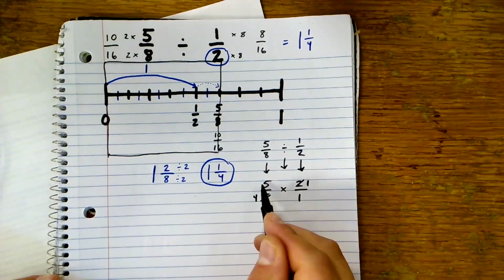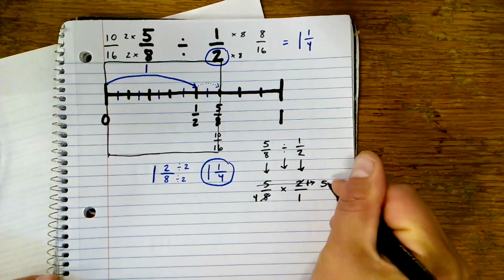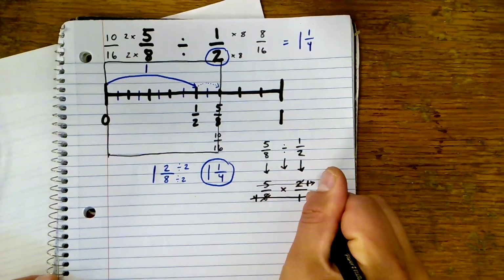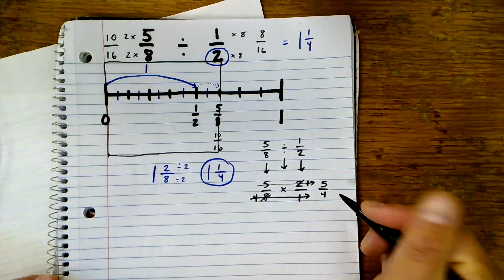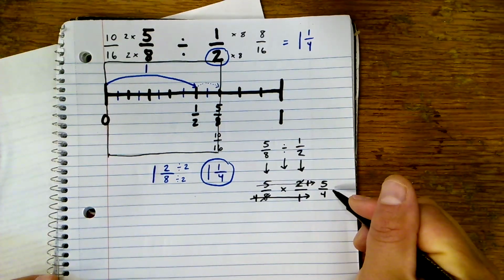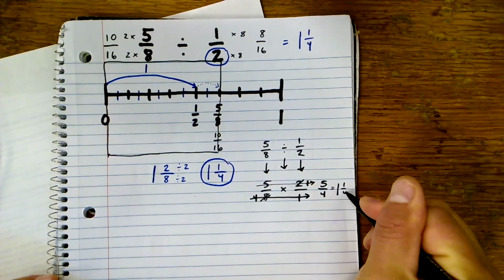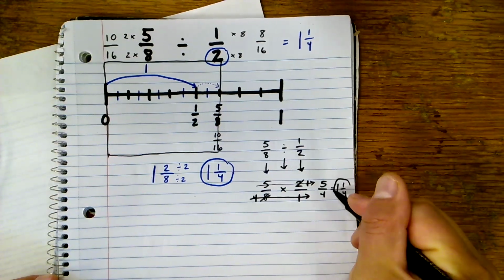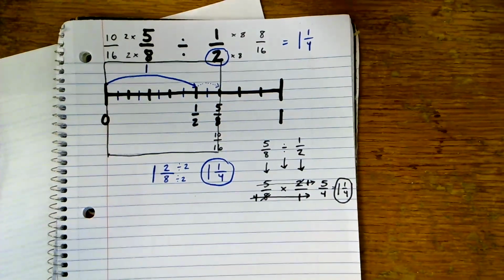Now I can multiply across. 5 times 1 is 5. 4 times 1 is 4. 5/4 is what I'm left with, and of course we can change that back into a mixed number, and that becomes 1 1/4. So we came up with the same response. This is a way that I've found to model it using a number line. Hope this helps, and good luck modeling division of fractions.